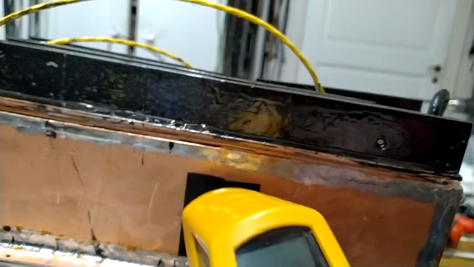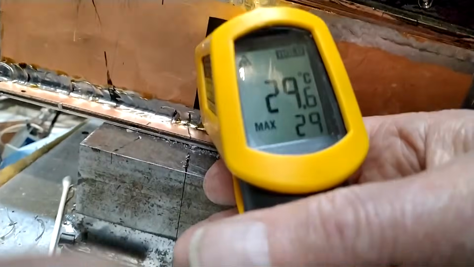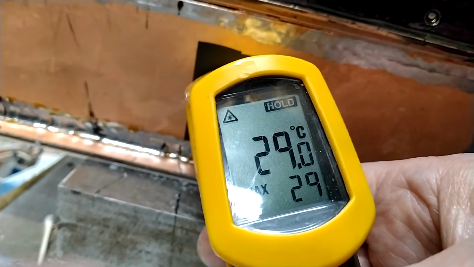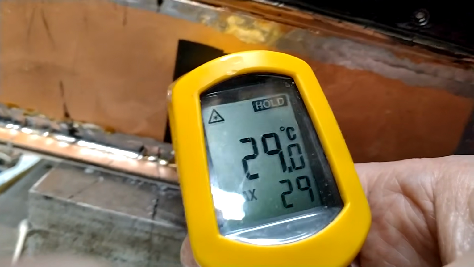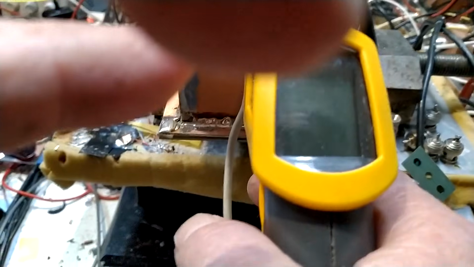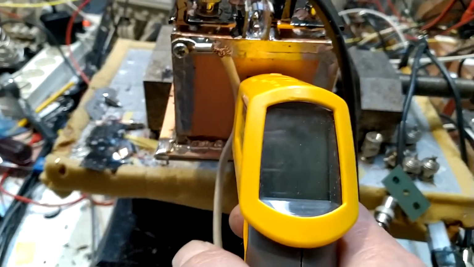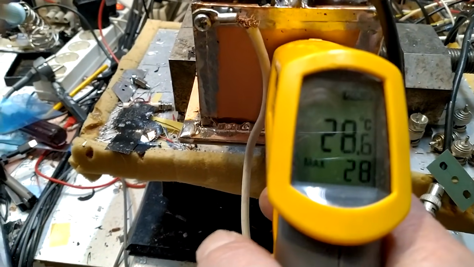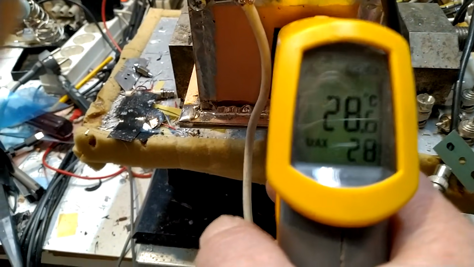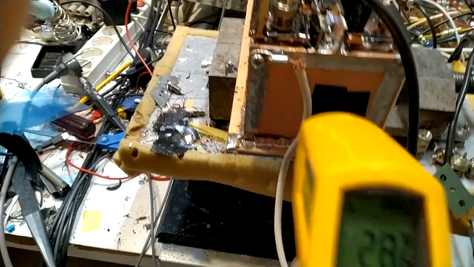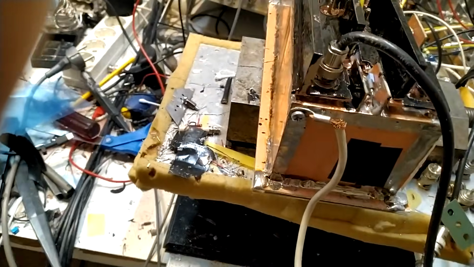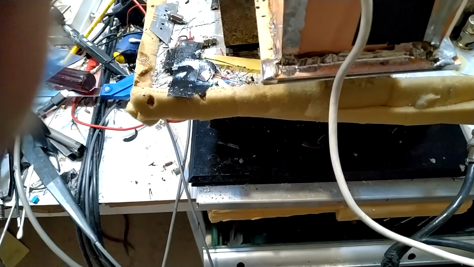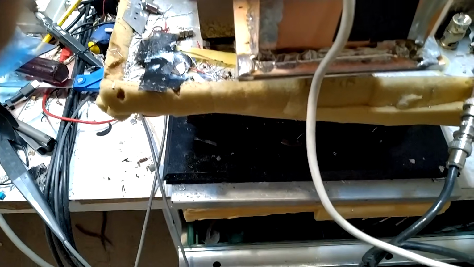The temperature here is 29 degrees, just 2 degrees below what is on the top. But there is a temperature difference. And here, at the side of the box, 28.4. So 2 degrees or 3 degrees between the sides and the top of the box. I will put some isolation on the box sides to make this temperature difference even smaller.